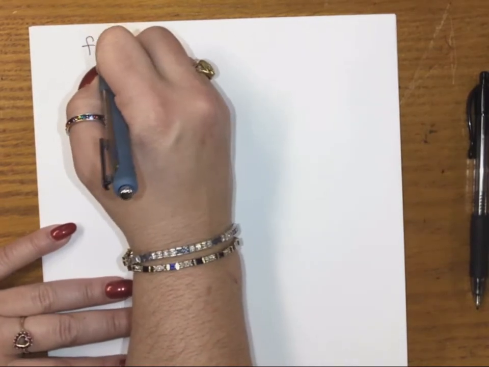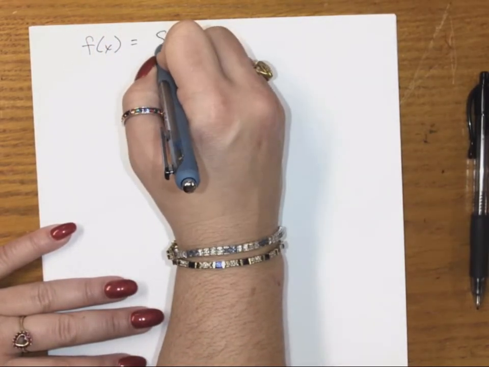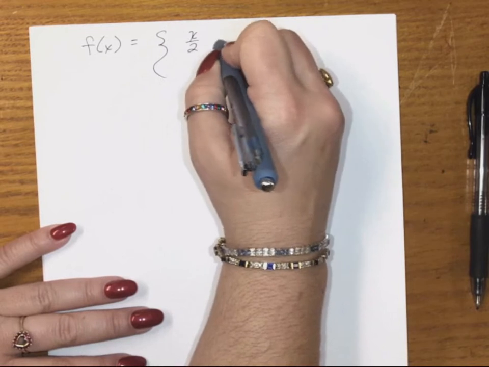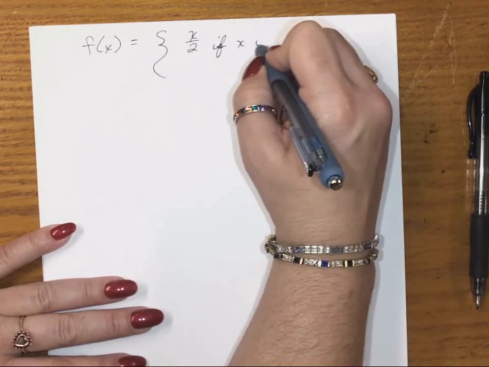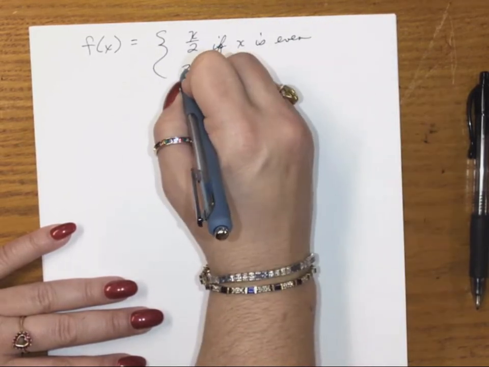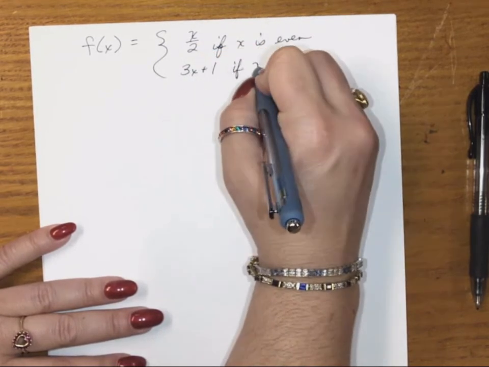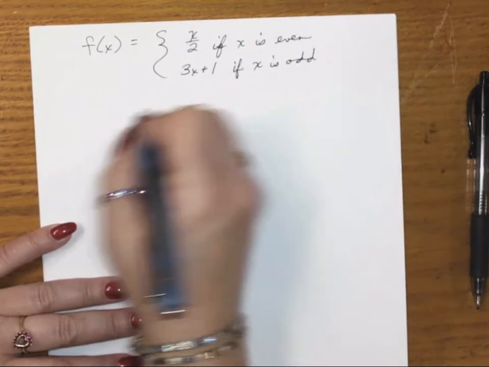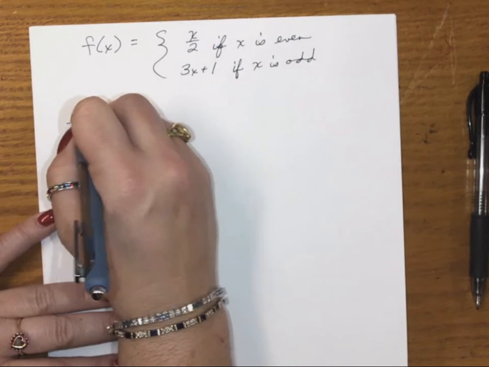So just as a reminder, here's our function. F of x is x over 2 if x is even, 3x plus 1 if x is odd. So let's do 18.